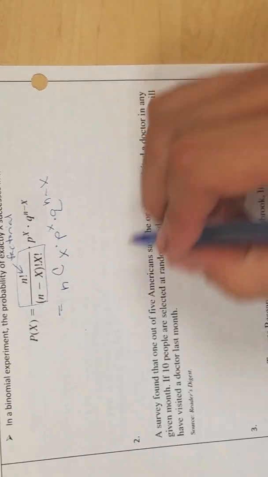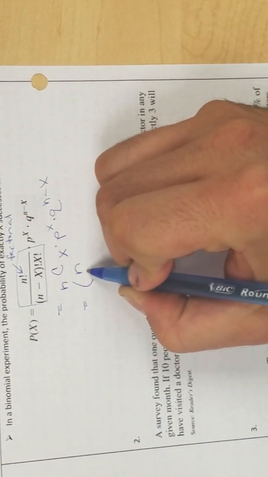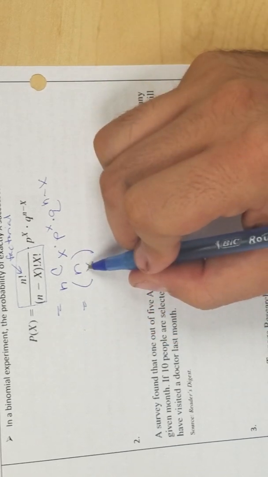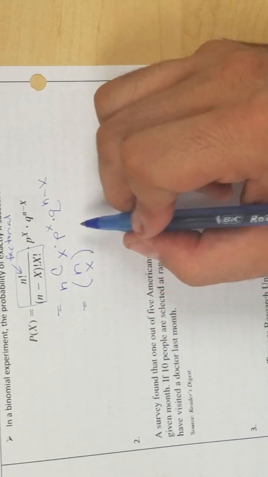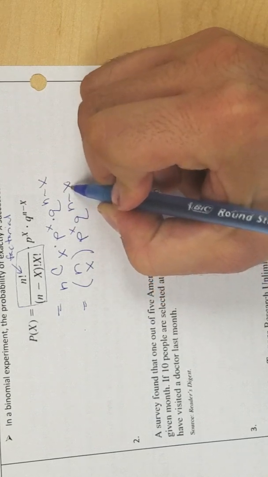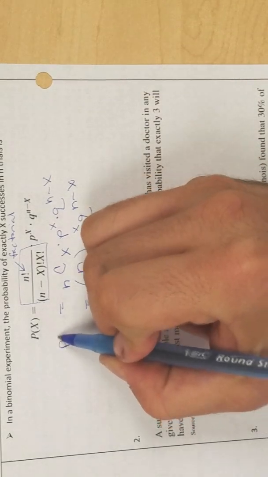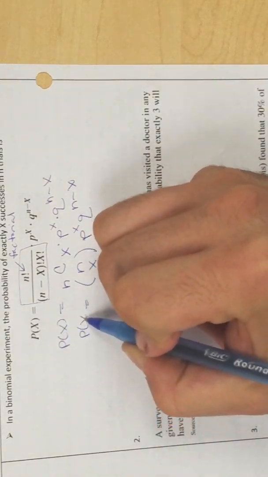The other symbol for the combination, if you remember, is the parentheses with n choose x like that. That's another way to rewrite the combination. You can use whatever symbol you prefer, but just keep in mind those are different ways of writing the probability formula. These are all the same formula, just written in different ways.